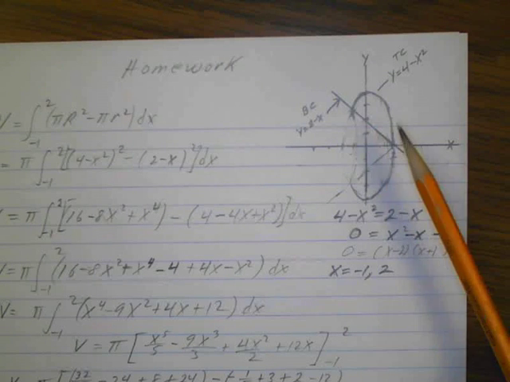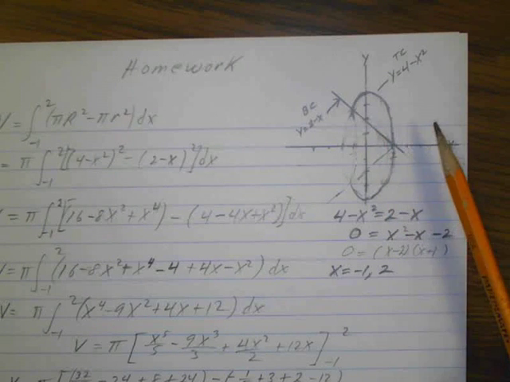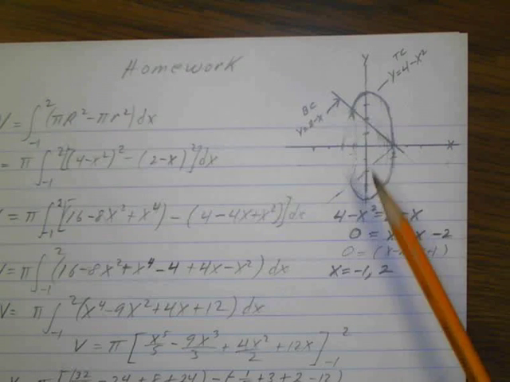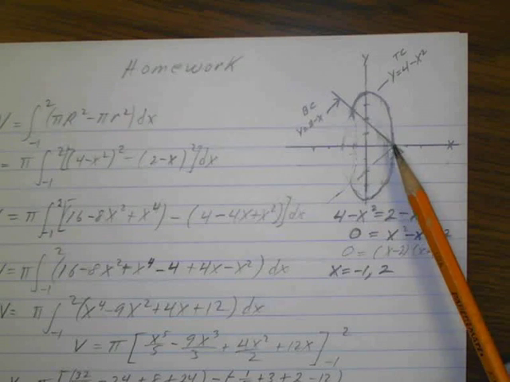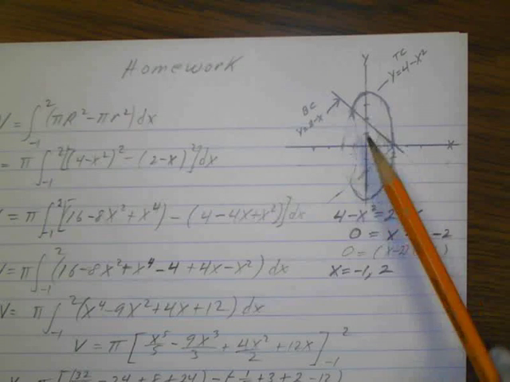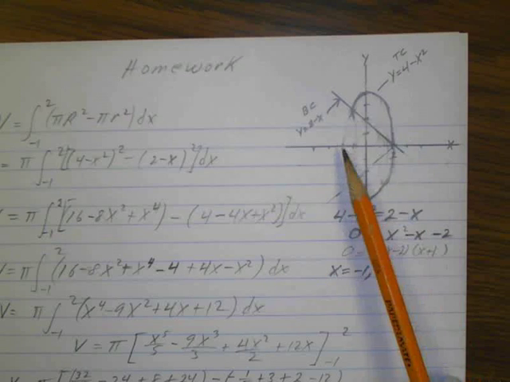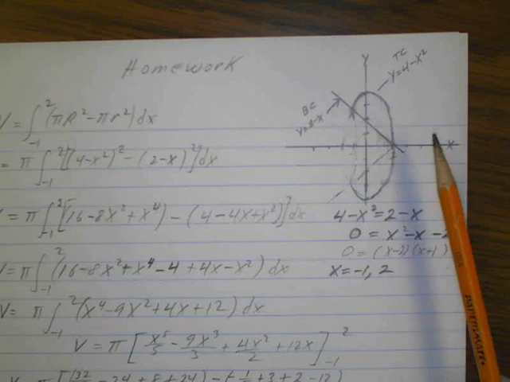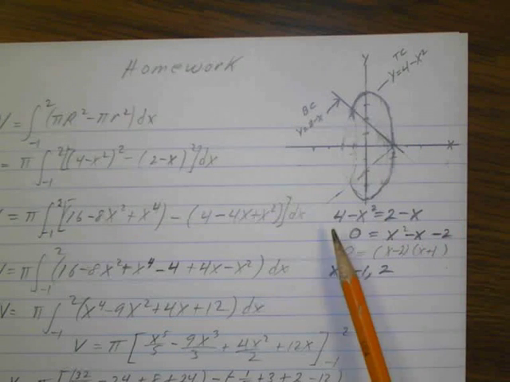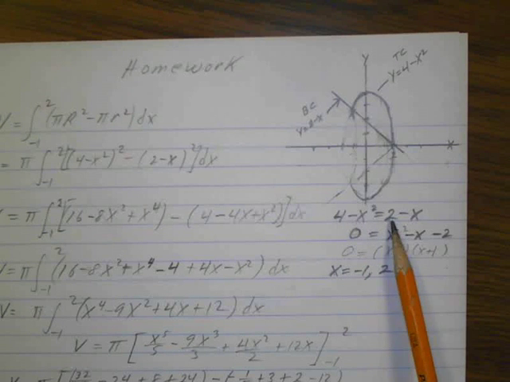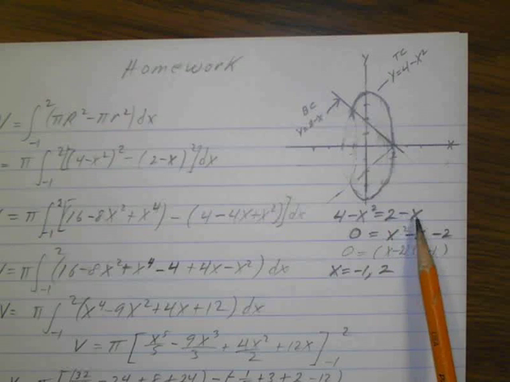So first of all, we have to find out where they are going to intersect, so how we're going to integrate. And remember, this is going to be around the x-axis, so we're going to be integrating with respect to x. So we'll be using these vertical discs, actually vertical washers. So in order to find the points of intersection, I just take the one curve, which is 4 minus x squared, and set it equal to the second curve, y equals 2 minus x.